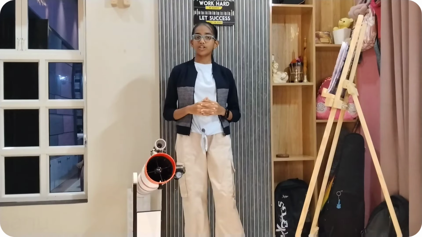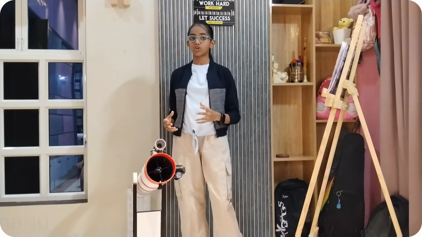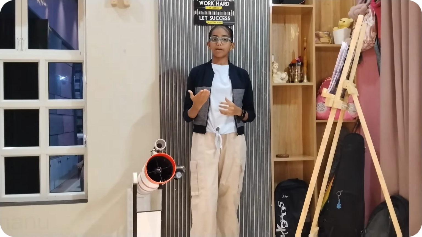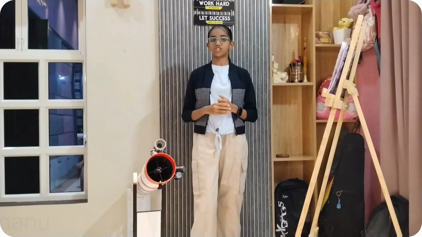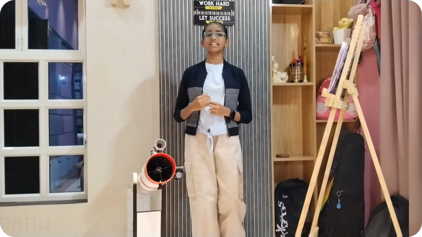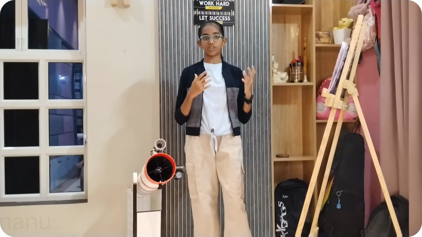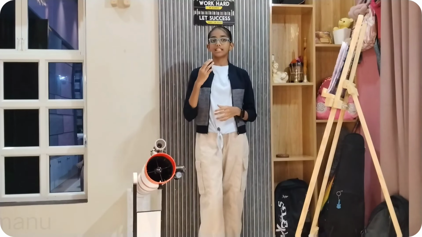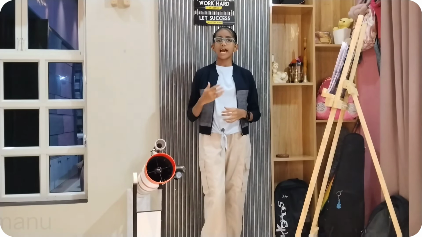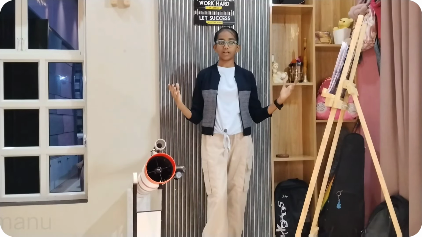So now I'm here to explain you all about the telescope, and to share my experience about the workshop that is Junior Scientist. Firstly, let us know what is telescope. It is just a device which is used to view the celestial bodies. It is also known as the celestial time machine. As we all know, the universe is infinite.